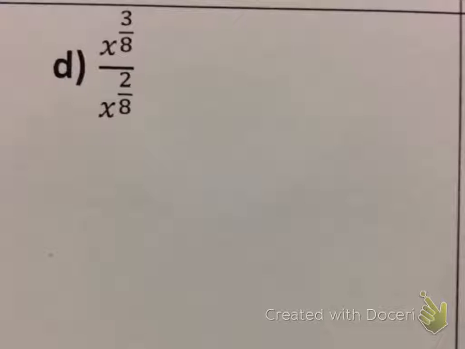This rule right here is the quotient rule, so we're going to divide numbers with variables. When we do that, the rule is to subtract their powers. So to get this to work, I'm going to do the 3/8 minus the 2/8, and when I do that, I get x to the 1/8 for my solution.